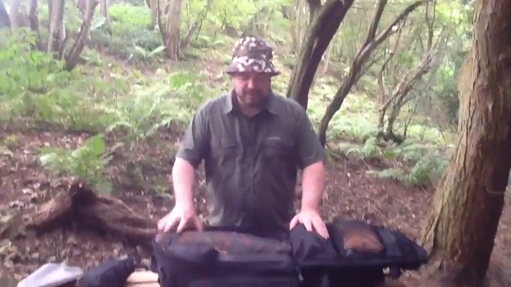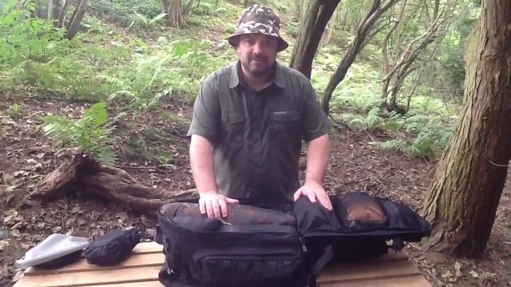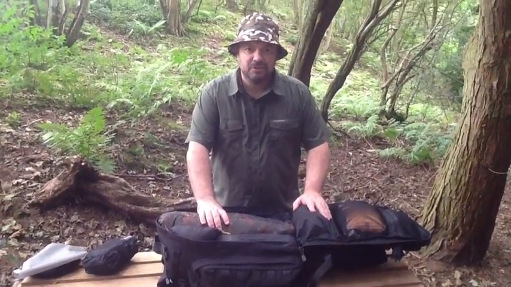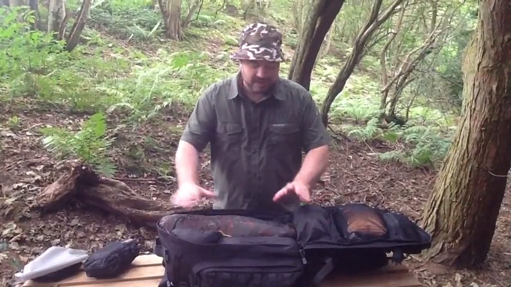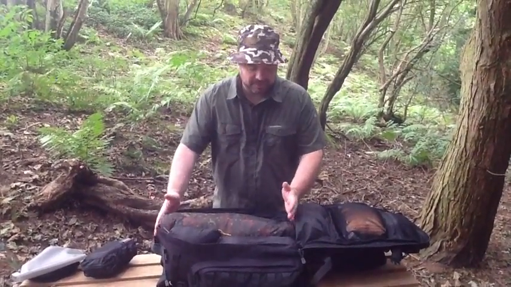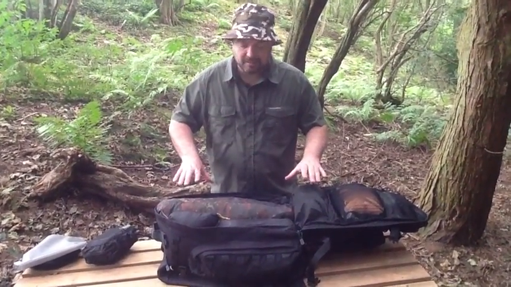Just to demonstrate as well how much space the tent takes up. This, like I mentioned earlier, is a 511 Rush 72 pack. So within this, I put the tent in the middle in the main compartment. You can see it fits perfectly. But what else can I fit just in this main compartment here?